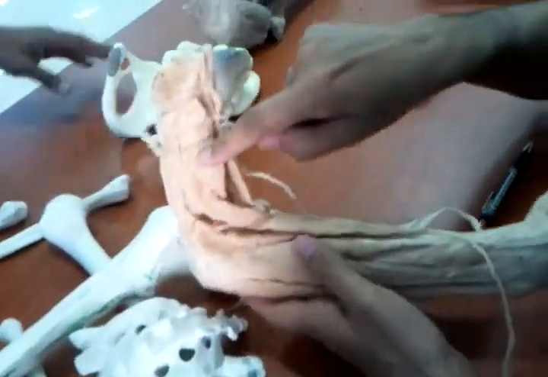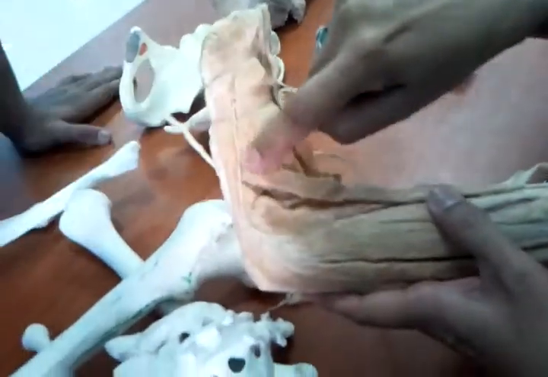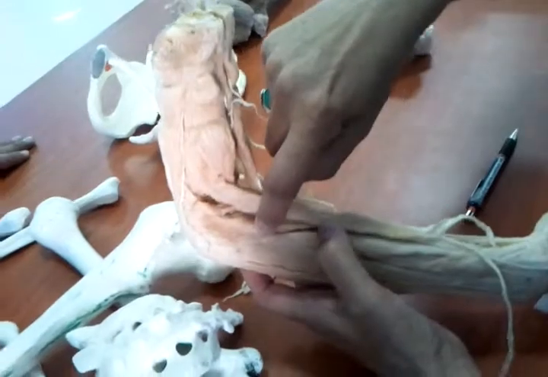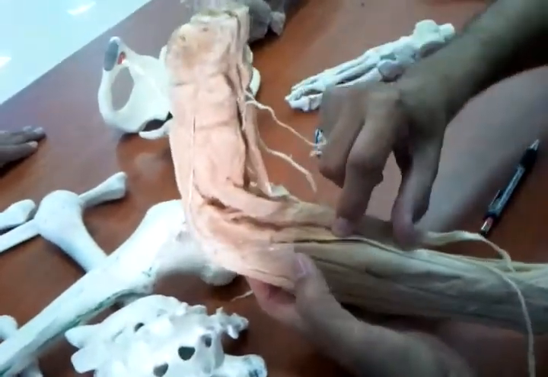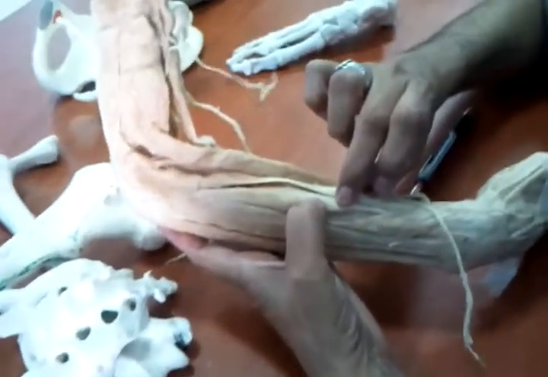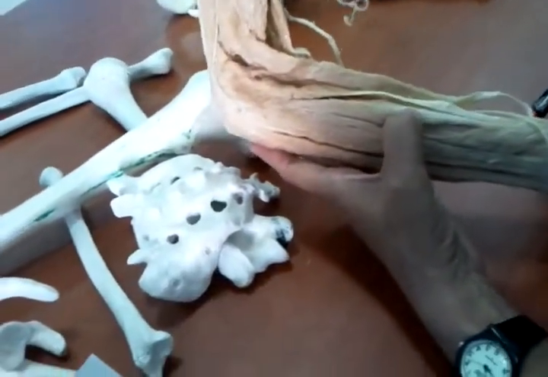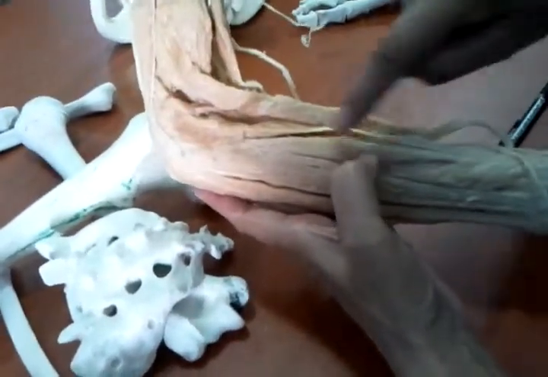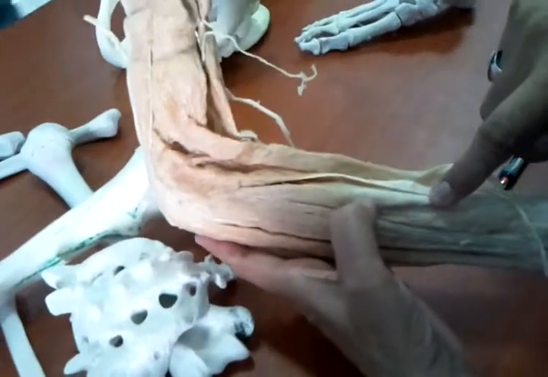This is brachioradialis. And this is extensor carpi radialis longus. And below that is extensor carpi radialis brevis. Three muscles on this lateral border: brachioradialis, extensor carpi radialis longus, and extensor carpi radialis brevis.